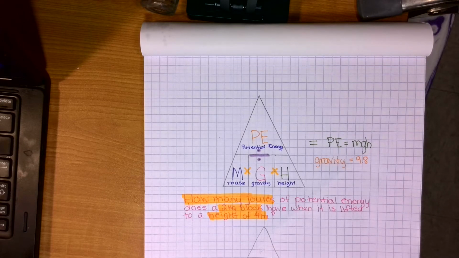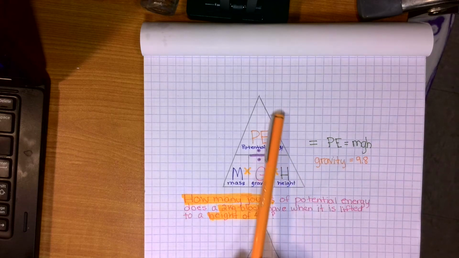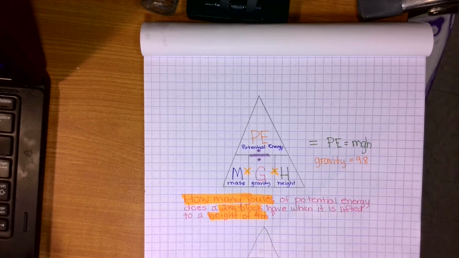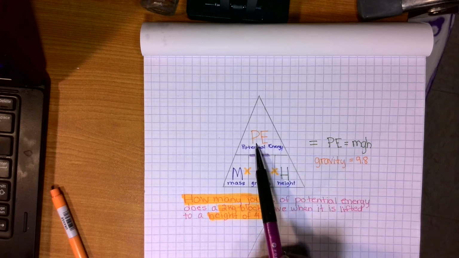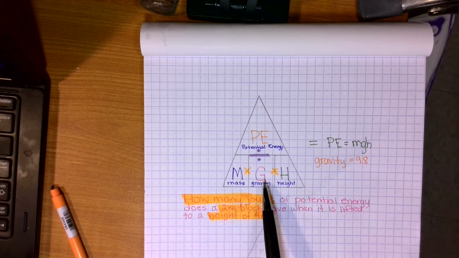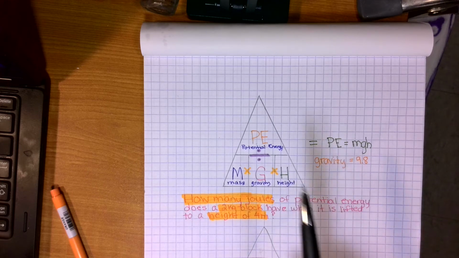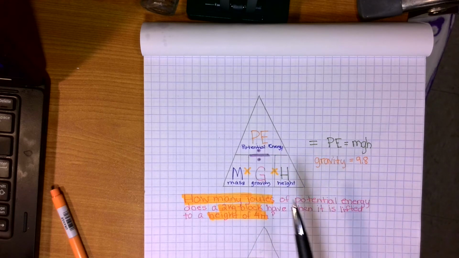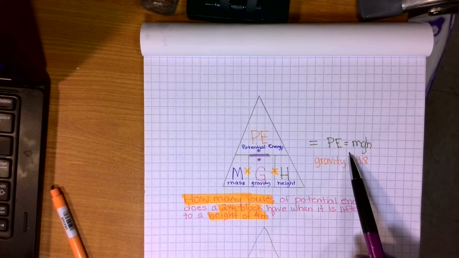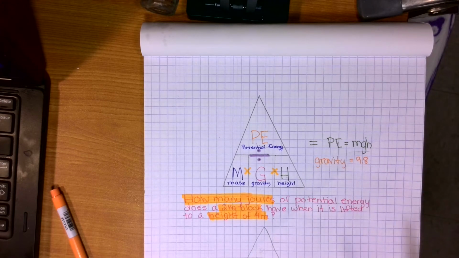Okay, so the other day I presented this triangle, the magic triangle is what it's called. Actually, this can be used for various equations, but I'm just going to show it to you on potential energy. Basically, you put your potential energy at the top of the triangle, you put your mass, your gravity, and height at the bottom. Anything that is on top of each other, like a fraction, you're going to divide, and anything that's next to each other, like in multiplication, like in this part of the equation, you're going to multiply.